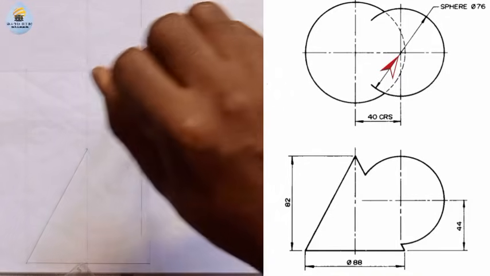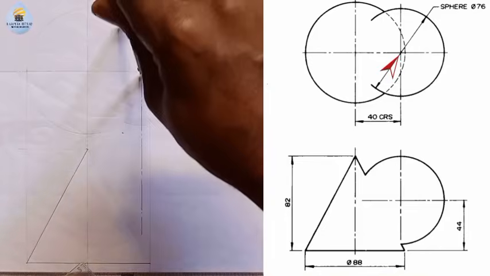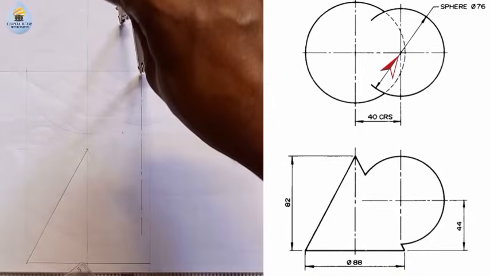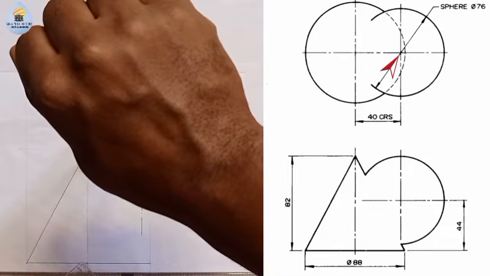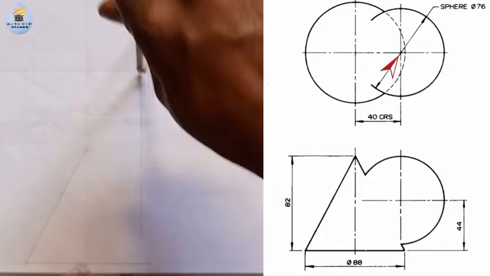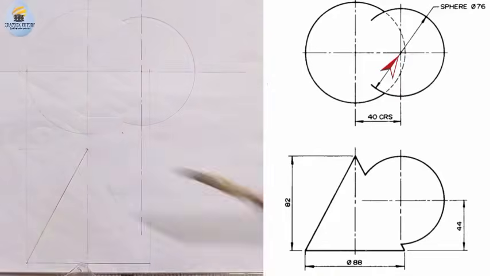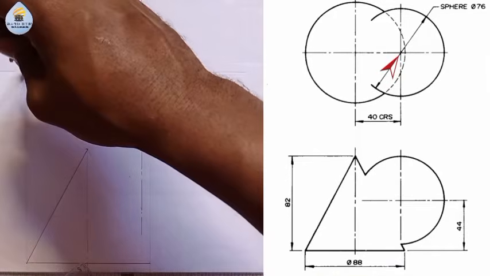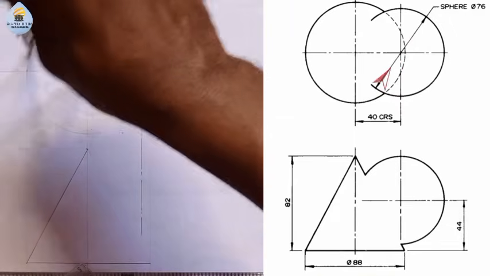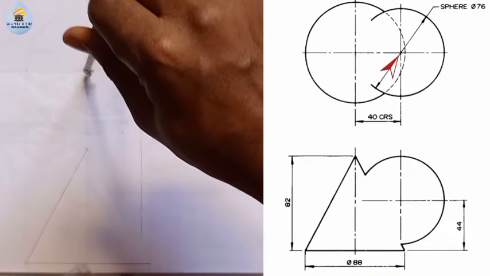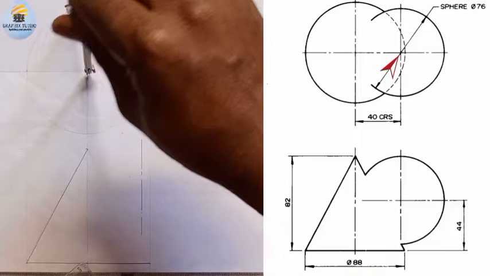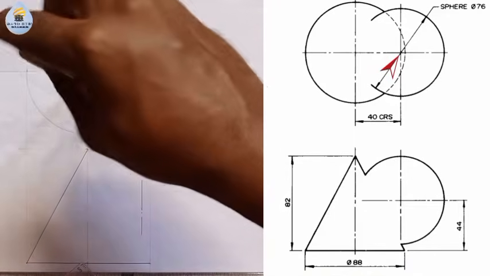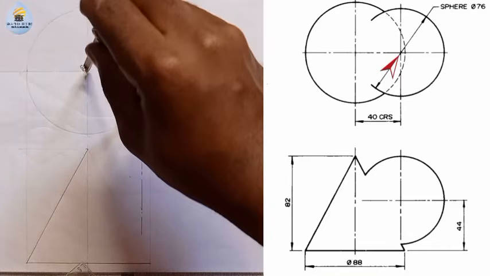I'm going to thicken it this way. You can see that? So it is intersecting that point. And I'll also thicken this too this way. Right? So from here will be hidden line.